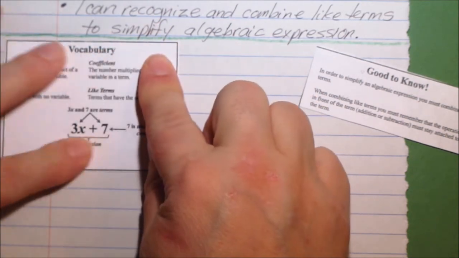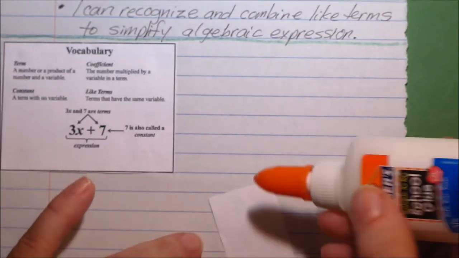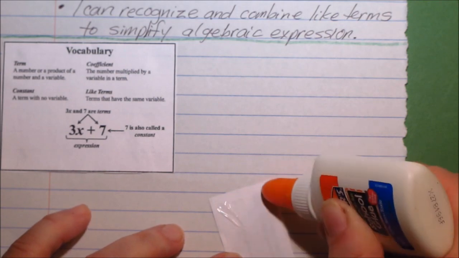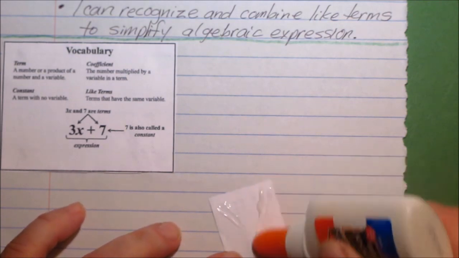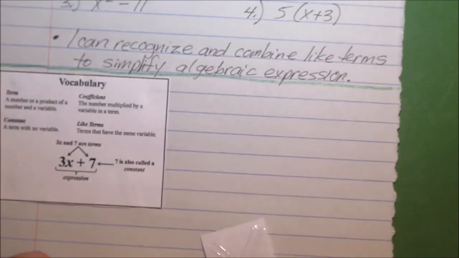Vocabulary first. And then a good to know statement here.